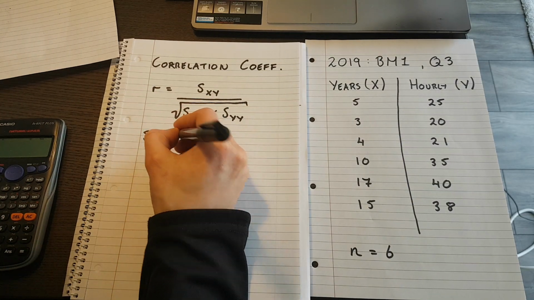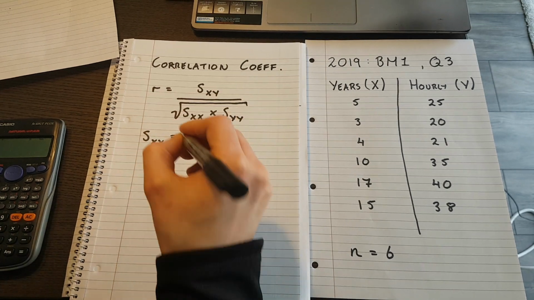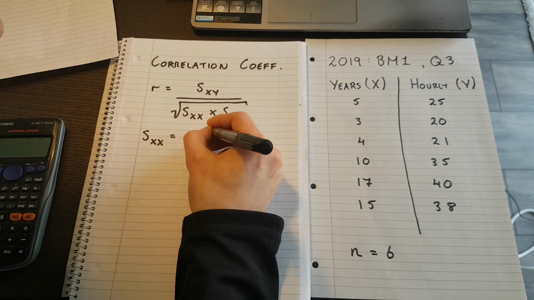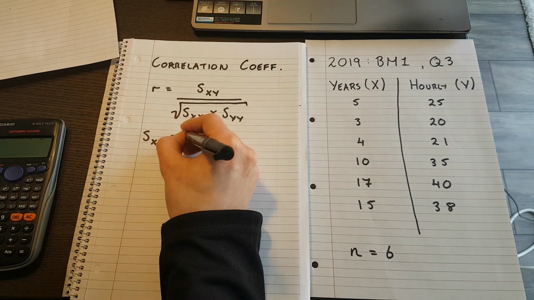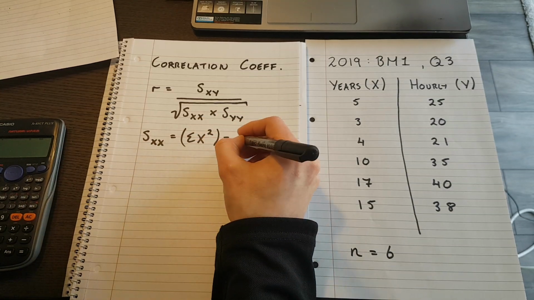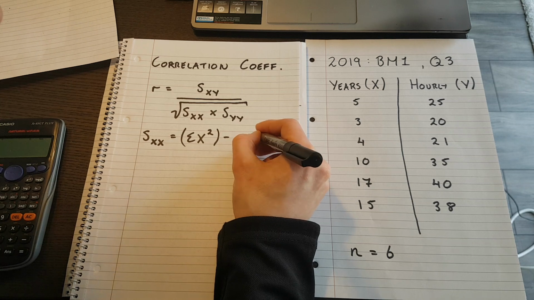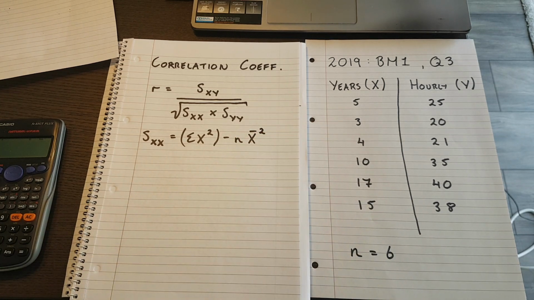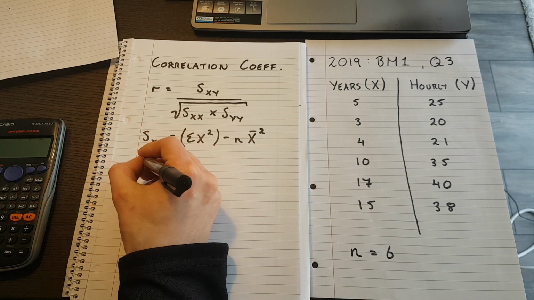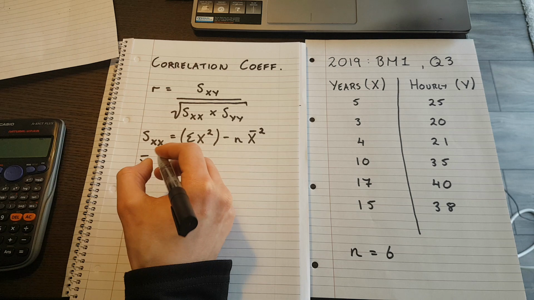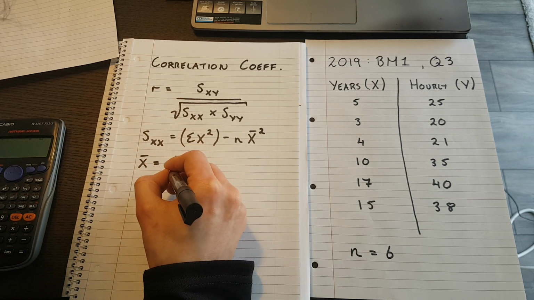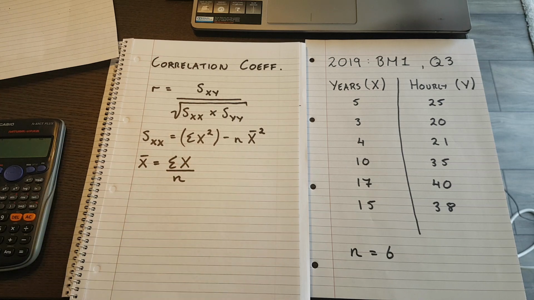The first one is s of x with x. The formula for s of x with x is the sum of the x squareds, and then we take away n times the mean for x, squared. So I need to work out my mean for x. What is x bar? x bar is the sum of the x's over n.